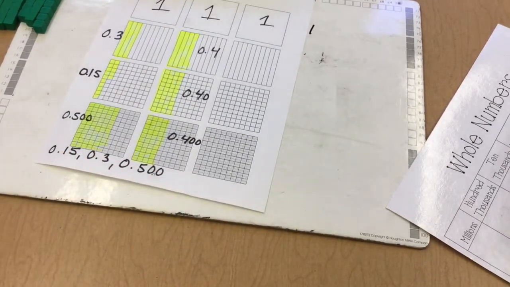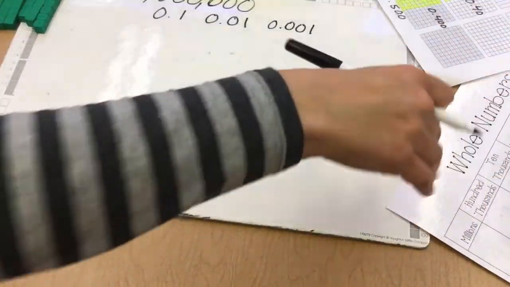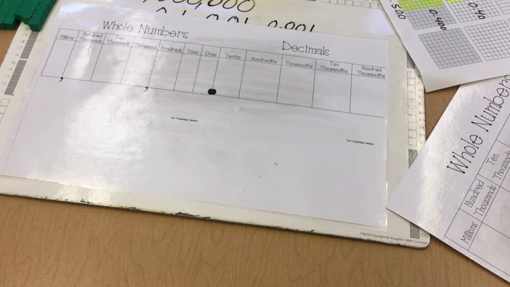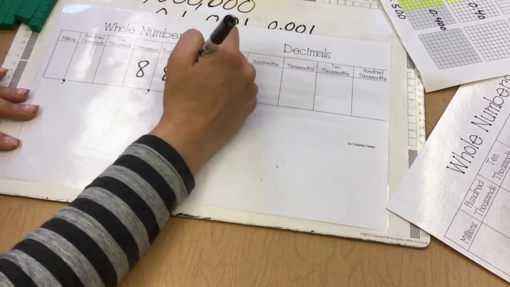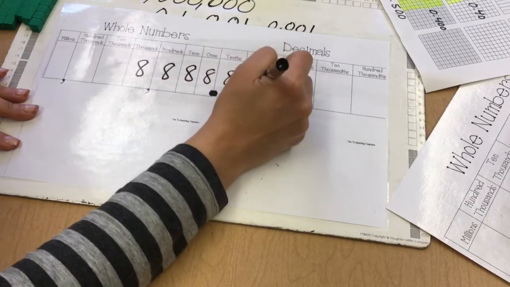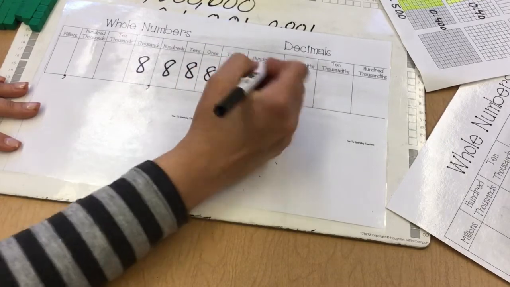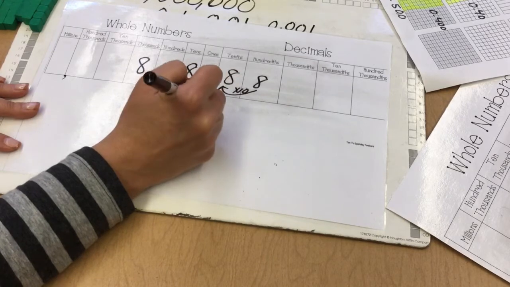Also, kids in 5th grade are rounding decimals as well. So go back to a little bit more of the whole numbers and decimals. Something that's really important is we call it the power of 10. So for example, if we had the number 8,888 and 88 hundredths, let's say, we teach them that every time you multiply by 10, you're going over 1 place.